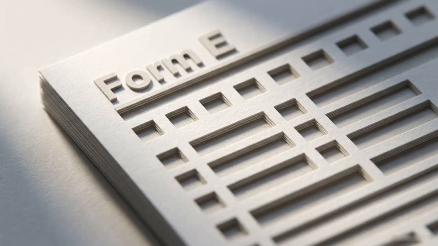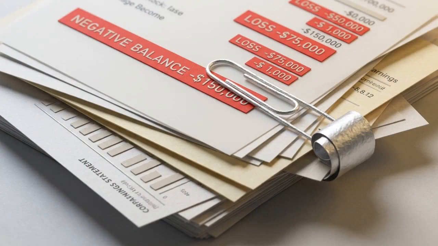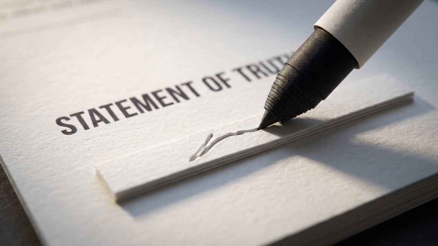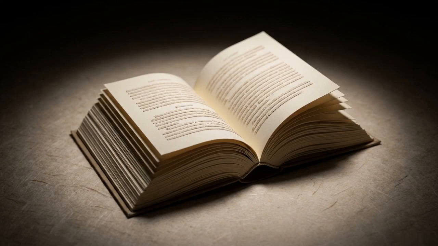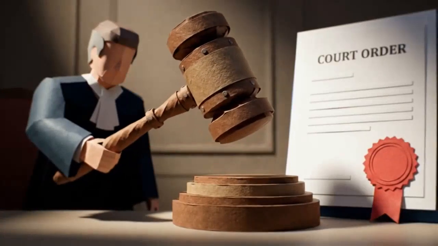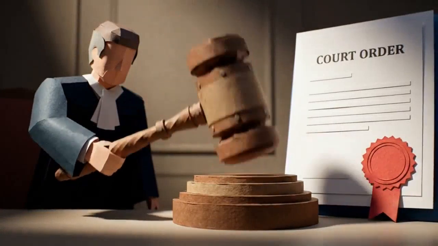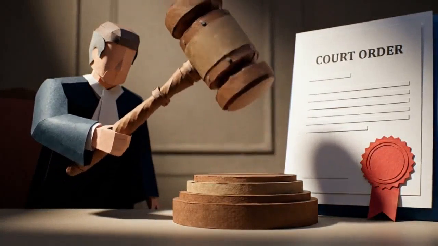Form E is an exhaustive financial statement. It requires a comprehensive accounting of all financial resources, current liabilities, and future needs, backed by documentation like payslips and mortgage statements. Because it dictates the rest of the case, it carries severe legal weight and must be signed with a statement of truth. The duty to provide full and frank disclosure is absolute. If a party hides assets, judges will impose harsh costs penalties or completely set aside a final ruling.